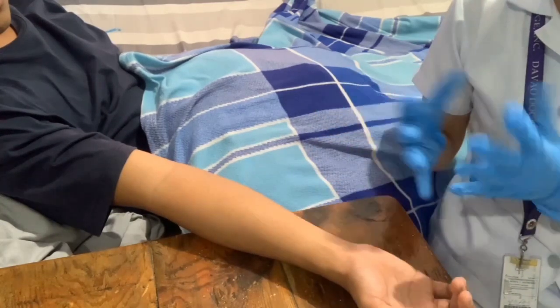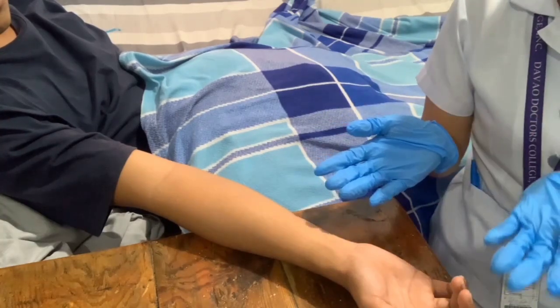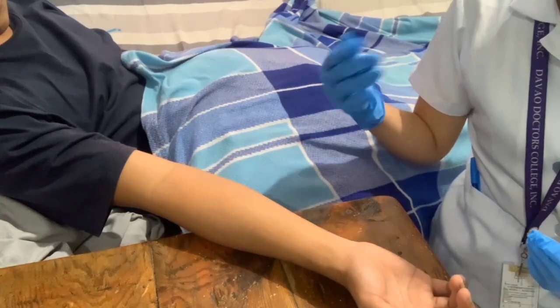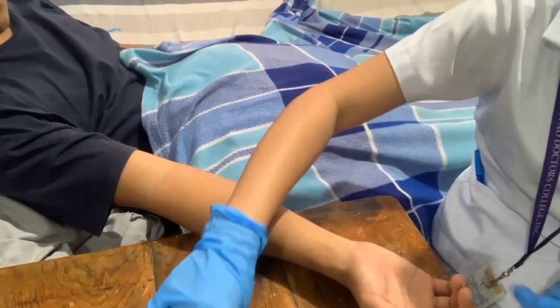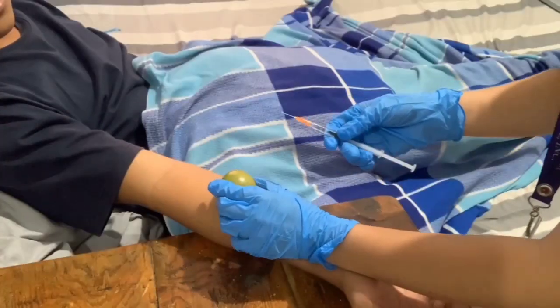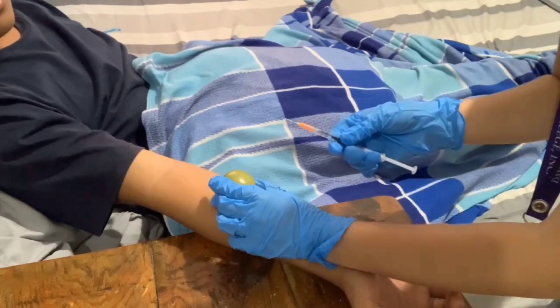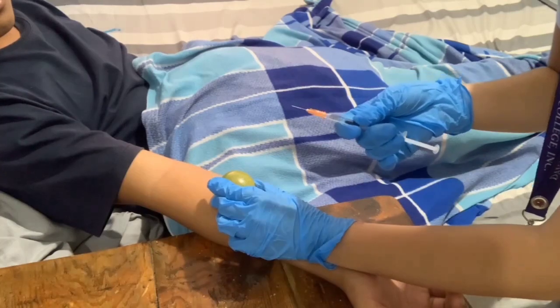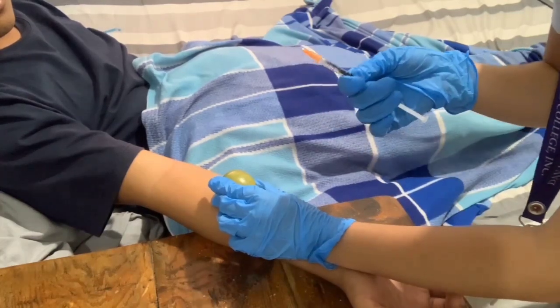So as I have already applied my gloves, now I'm just going to allow the area to dry as I also prepare the medication. Okay, so before we inject the medications, we're just going to make sure that there are no air bubbles in the syringe.